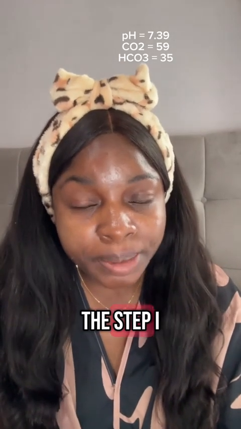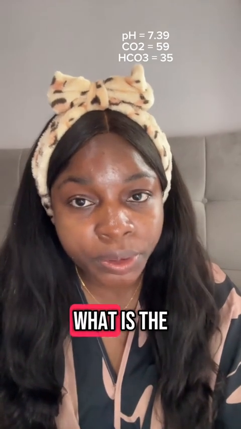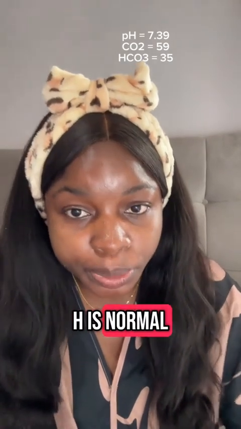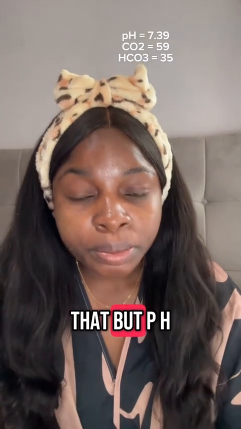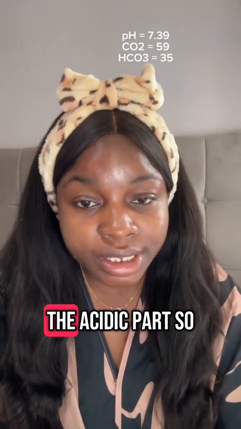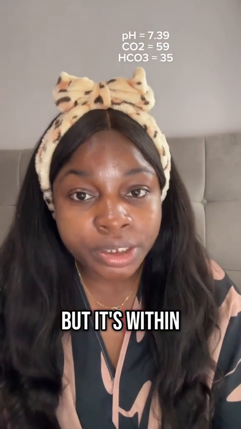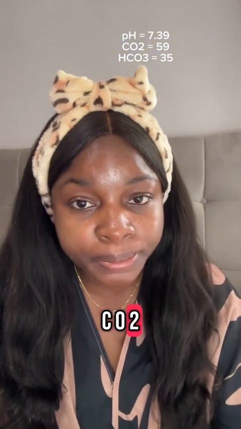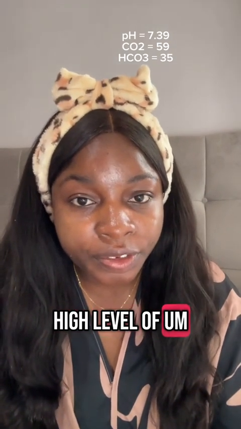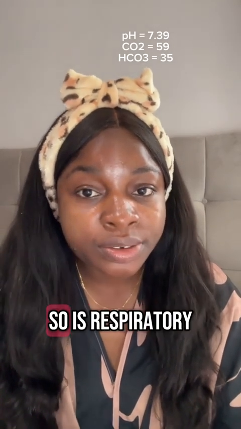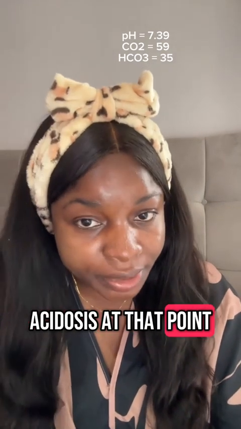Let's follow the steps I showed earlier. First thing is look at the pH. What is the pH? 7.39. That's within the normal range, so the pH is normal. But a pH of less than 7.40 is towards the acidic side, though it's within the normal range. Let's move on to the next step and check the CO2. The CO2 is 59. That is high. A high level of CO2 shows the presence of acid, so it's respiratory acidosis at that point.